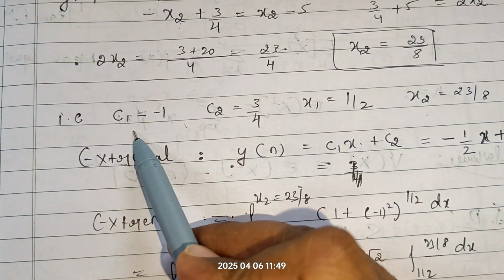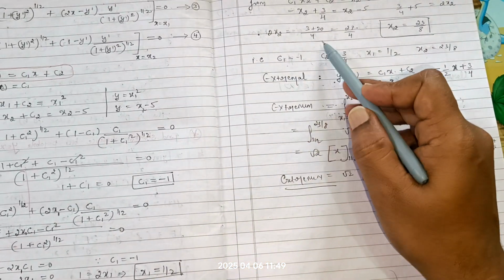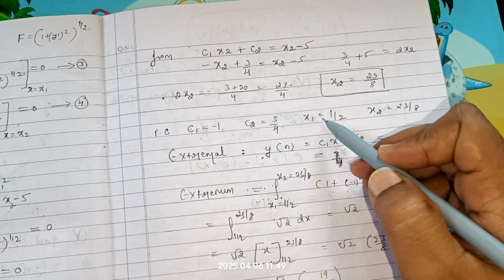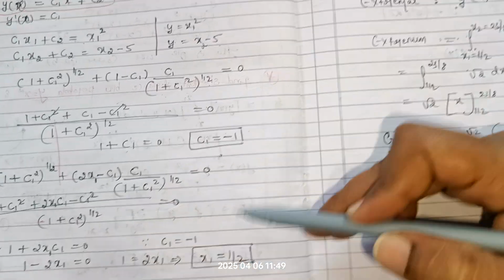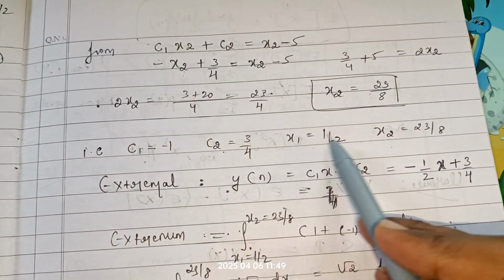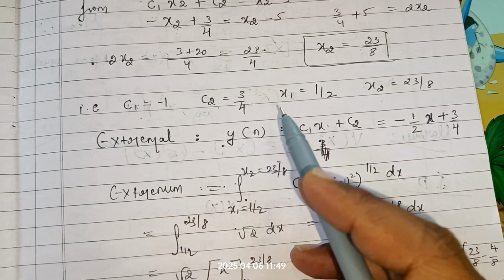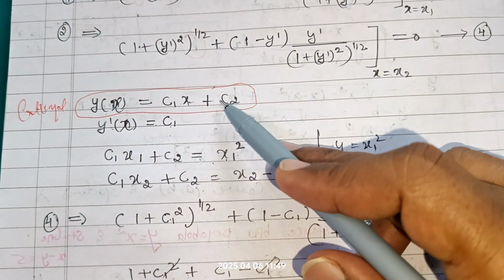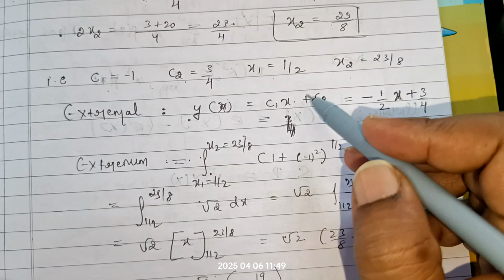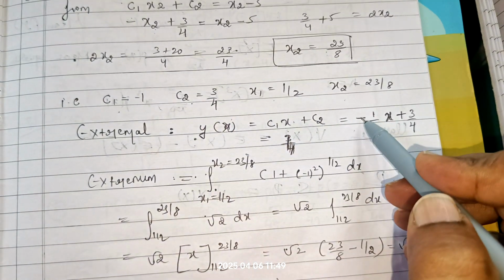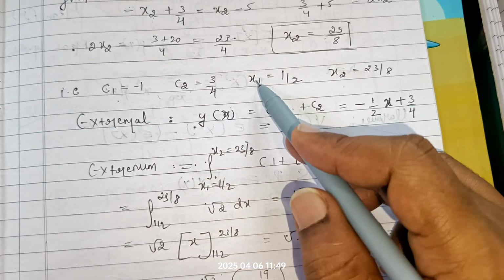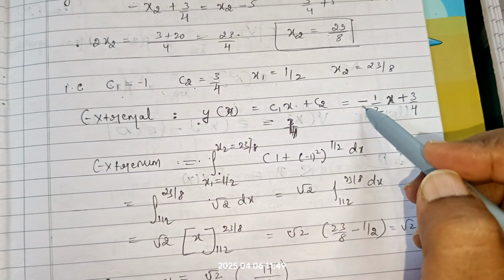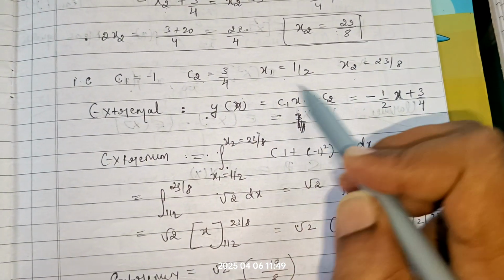So overall I got the c1 value, you can observe. I got the c2 value, you can observe here. I got the x1 value, I got the x2 value. So all these values are found. Then the extremal, with the help of this function y of x equal to c1x plus c2. This equation, the extremal, we will find after substitutions. Then substitute the c1 value, minus x, that is substitute here minus 1 by 2, sorry, 1 by 2, then plus c2. What is the value of c2? 3 by 4. So after substituting this, you will get this as the extremal function.